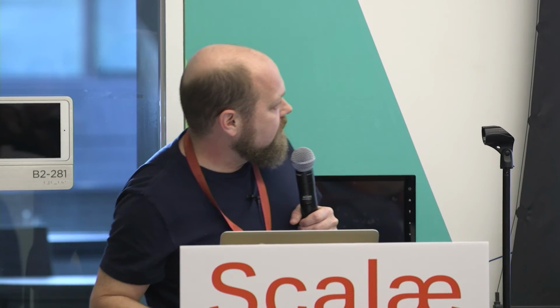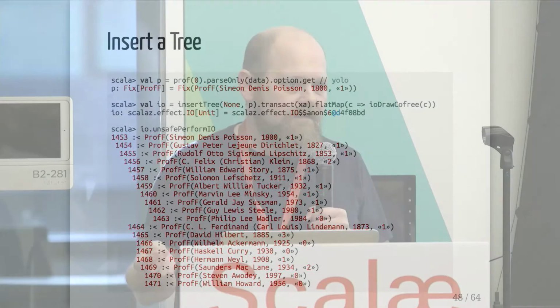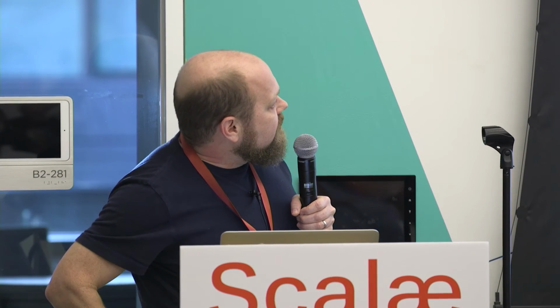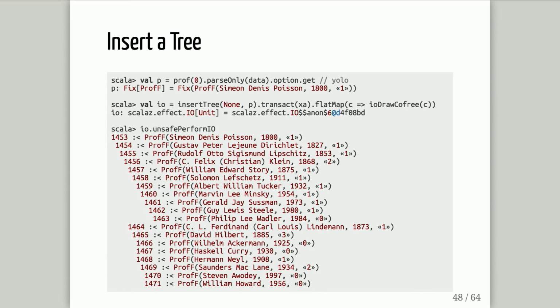Okay, good. So that's our insert tree program, and it works. So we are going to parse that data back like we did before, and I'm going to call insert tree on it with no parent. And then transact XA, that's something I'm not going to show you. That just associates this operation with a database pool, and what we get back is an IO program that we can actually execute. So I'm flat mapping that into another program that I'm not going to show you that draws the cofree and the IO monad for us. And when we run that, it goes out to the database and inserts everything and then returns it with the annotations. Okay, and the reason the numbers are so high is because I've been compiling these slides over and over and over, and there are a bunch of copies of this thing in the database.